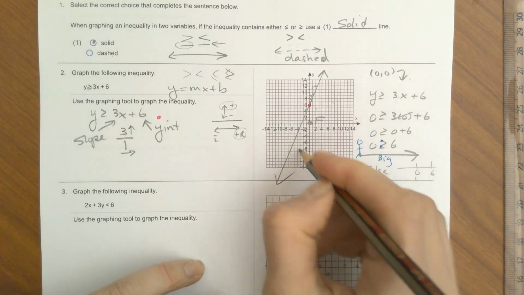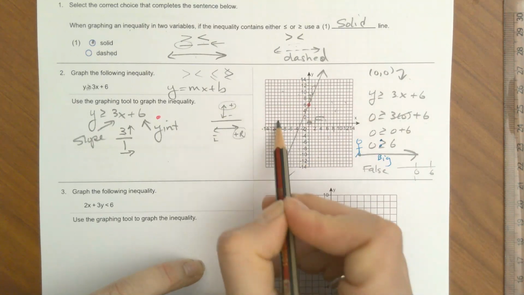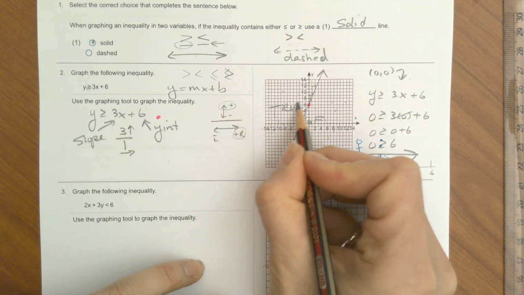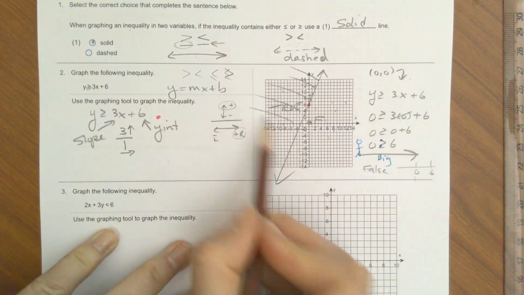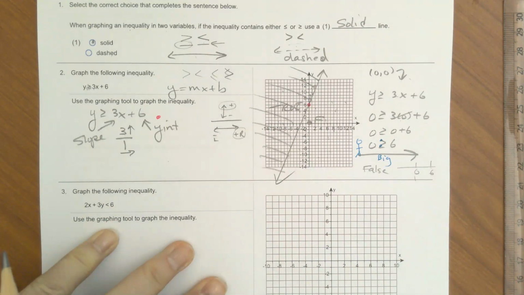That means all these points are false and all these points are true. What side do we color? Yeah, we always color the true side. Okay, next question.